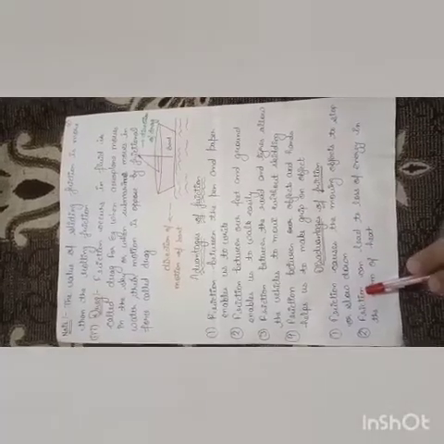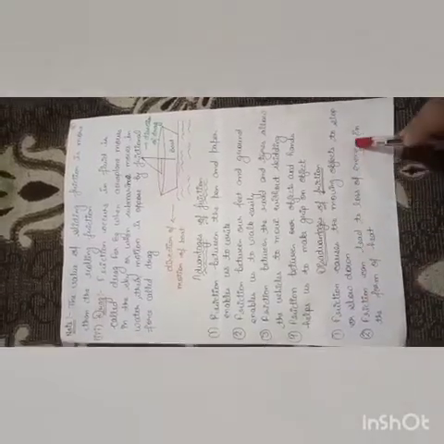Similarly, whenever there are moving parts of a machine, the moving parts of the machine come to rest. And why do they come to rest? Because of the frictional force present between the machine parts. Okay, and the next disadvantage is that friction can lead to the loss of energy.